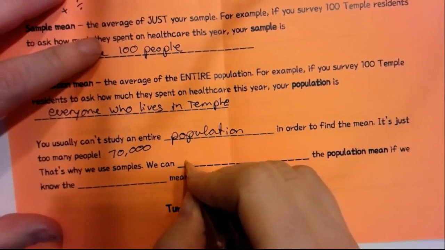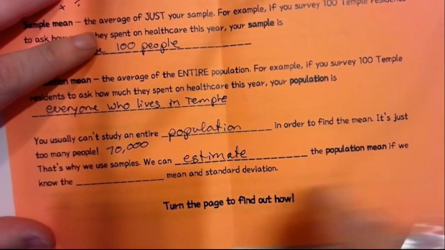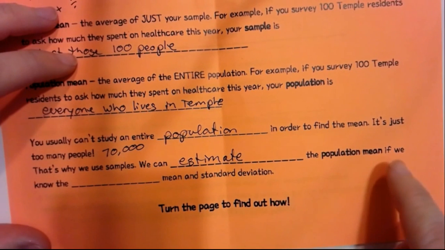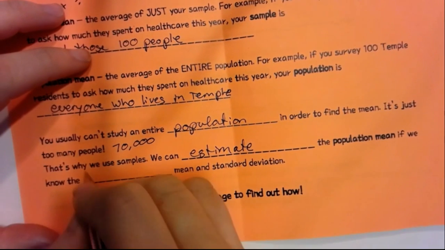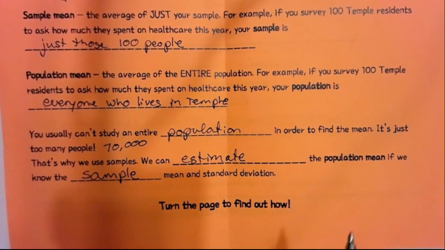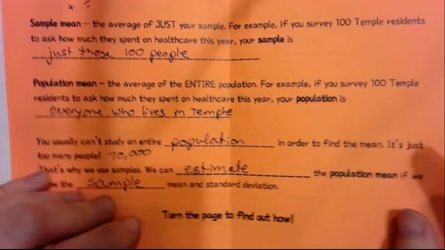And we can estimate the population mean with your survey data. So we can estimate the population mean if we know the sample mean and standard deviation. Then turn the page and we'll find out how.